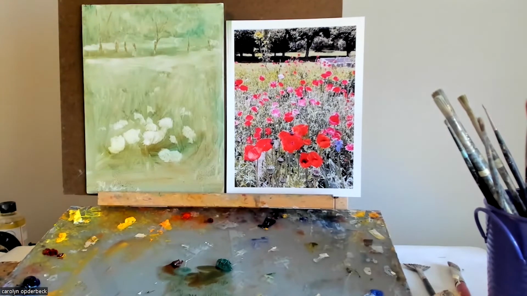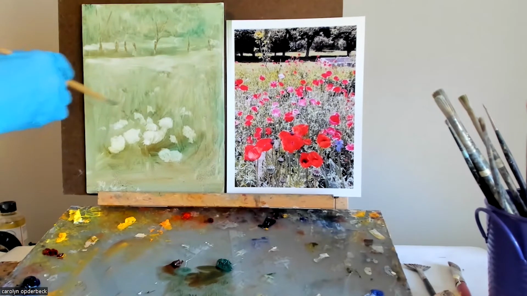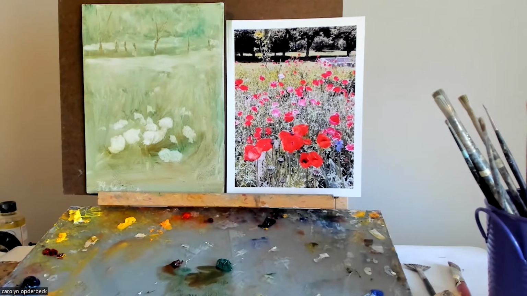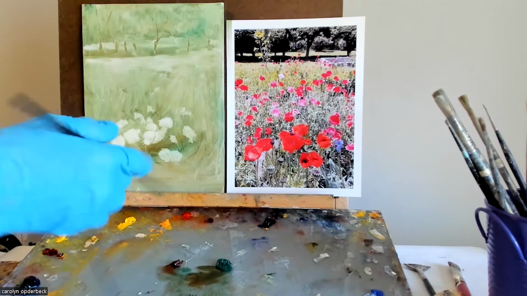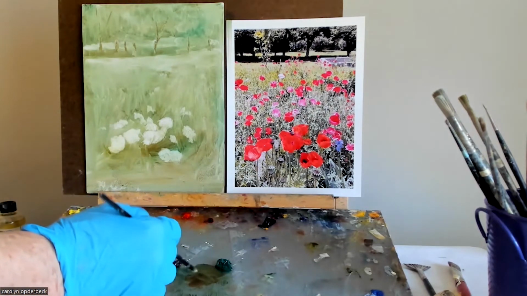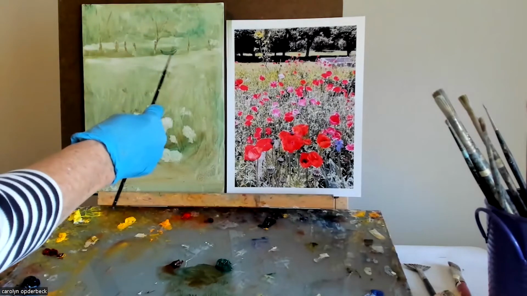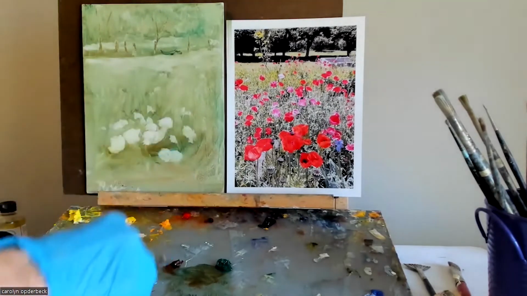But now when you look at it, you can see here is the field of poppies. It already is going to make it much easier when I start to paint to get in there what I want. I just think it's amazing when I look at it and say, all right, I know that I am going to put a little bit more shadow here.